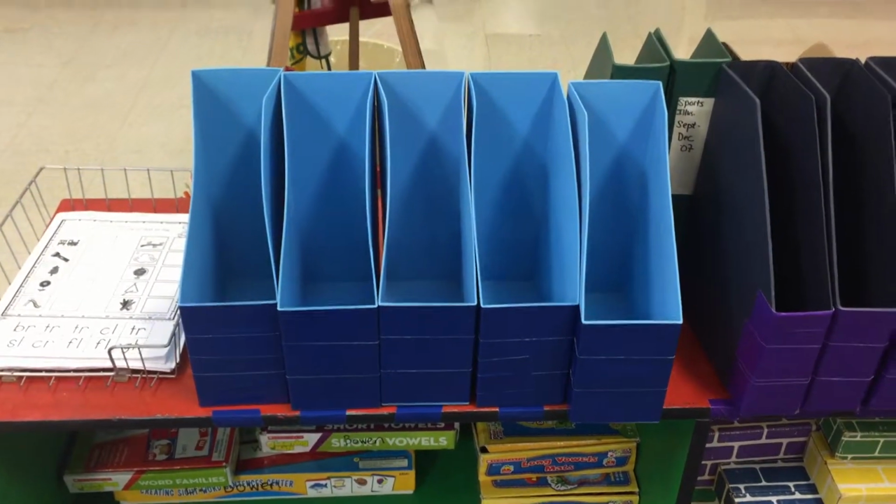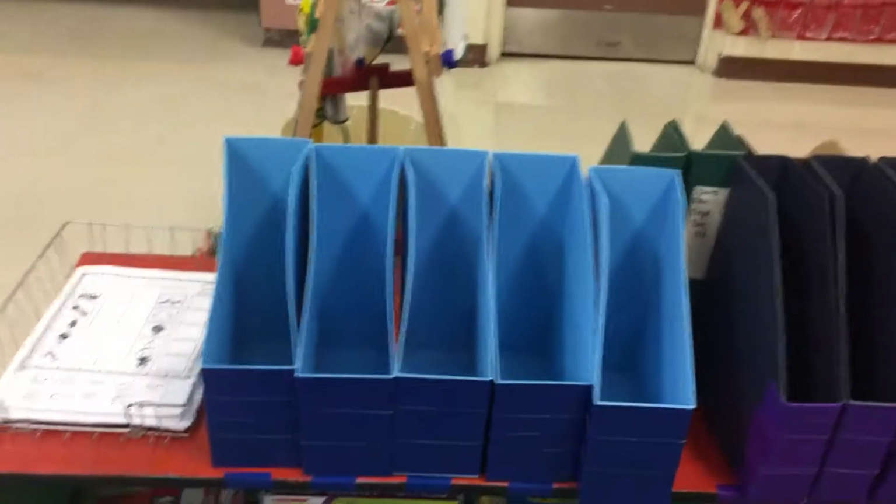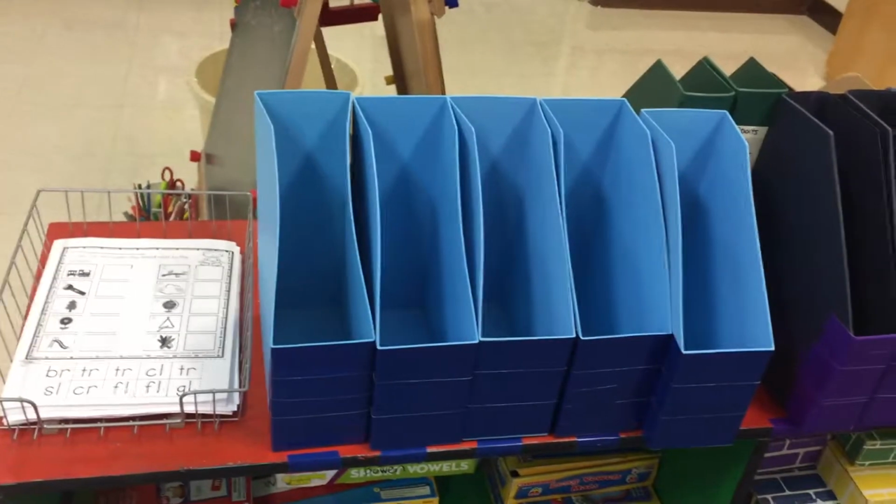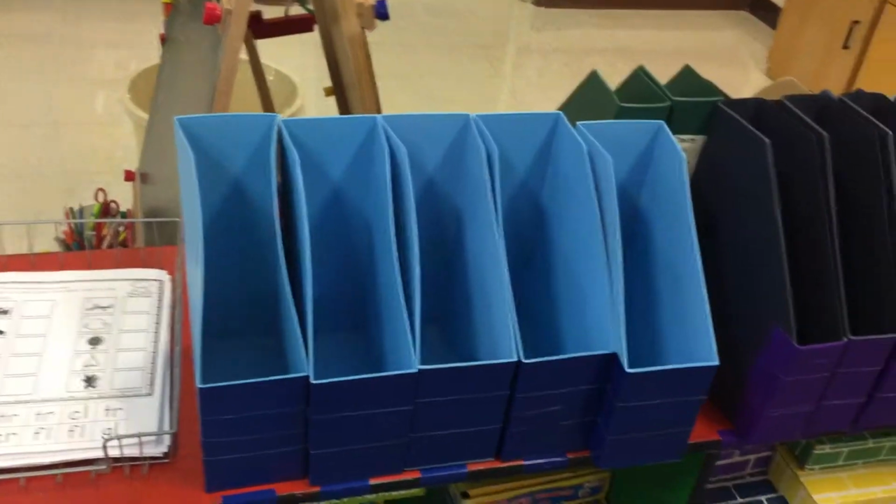Now, the thing about this is that each group has different centers based on their skills.